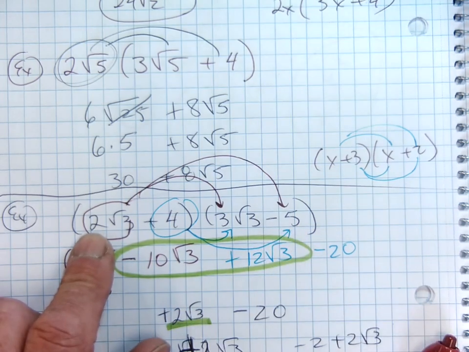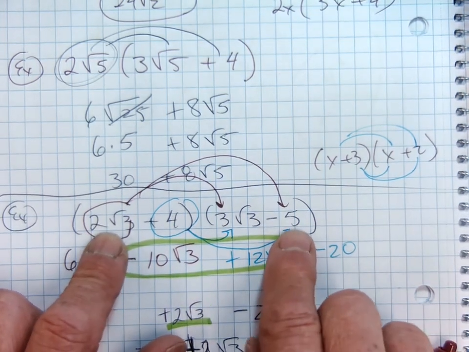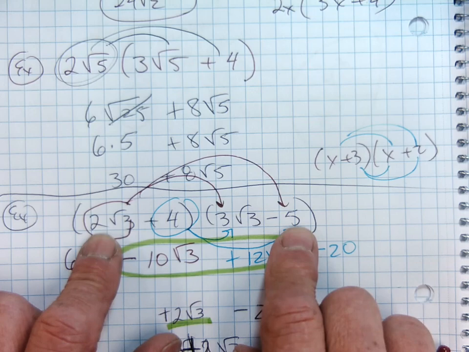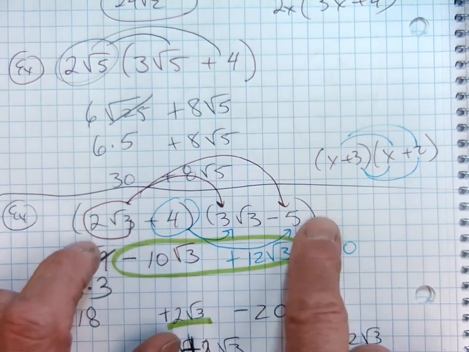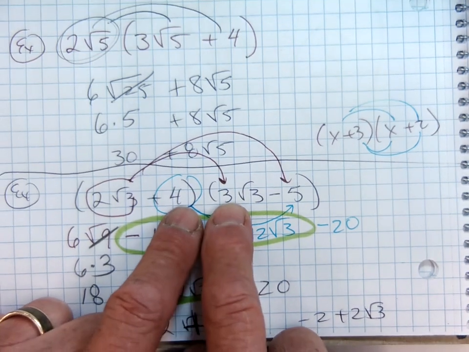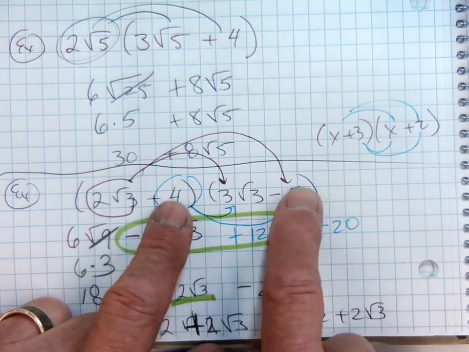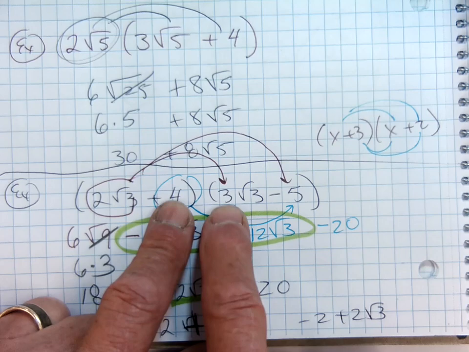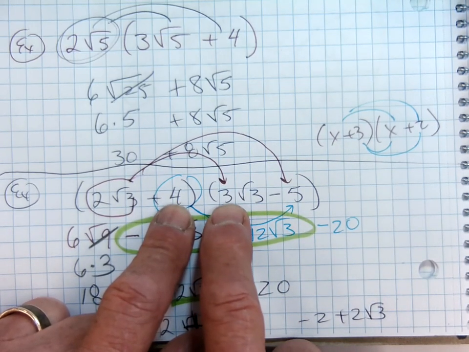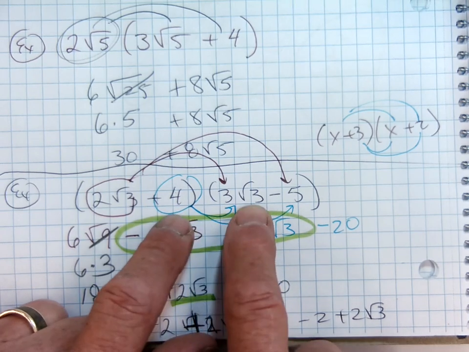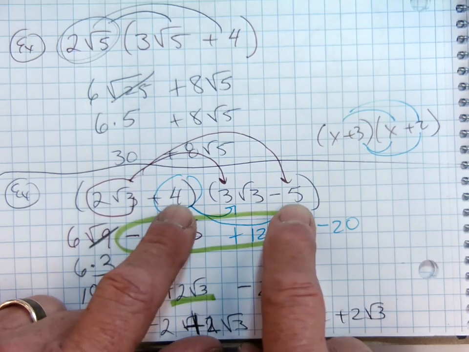Then I multiply 2 square roots of 3 times 5, negative 5. I get a negative 10 square root of 3. Bring the square root of 3 with it. Then multiply the inside terms, the 4 times both of these. I'm going to go 4 times that one, times 3 square roots of 3, and the 4 times negative 5. So I get a whole number to whole number. I get a 12 square roots of 3. And then finally, 4 times negative 5 is negative 20.